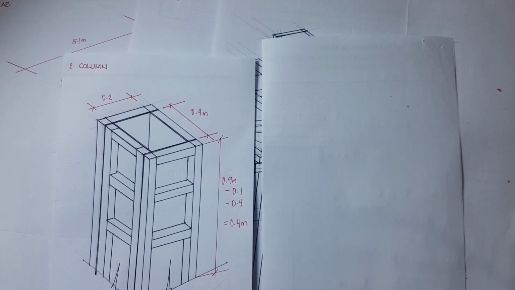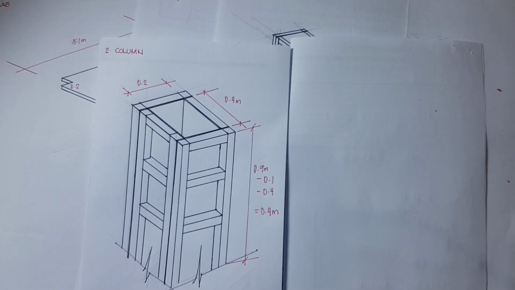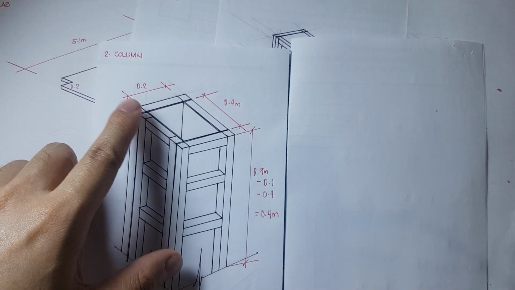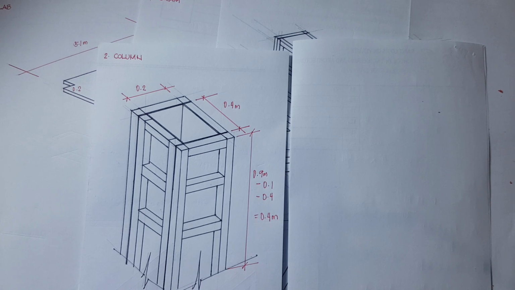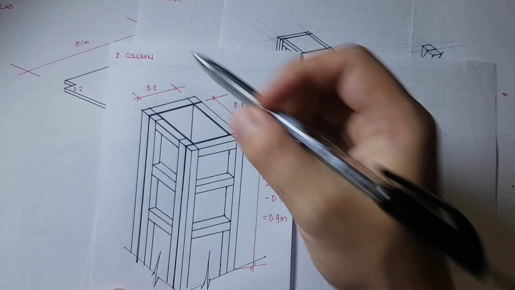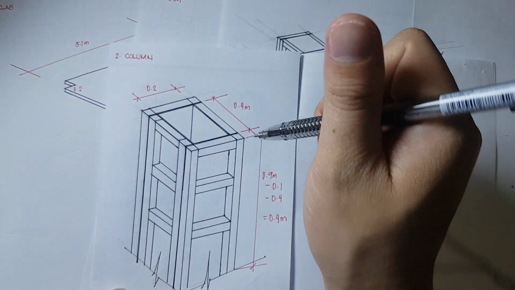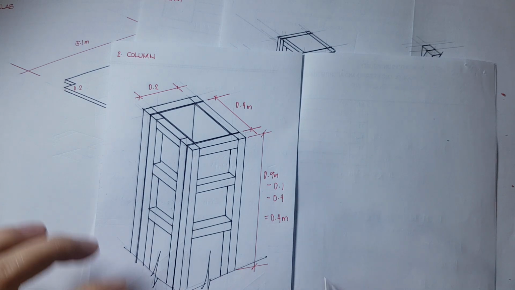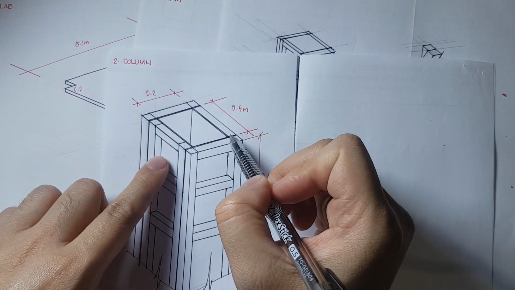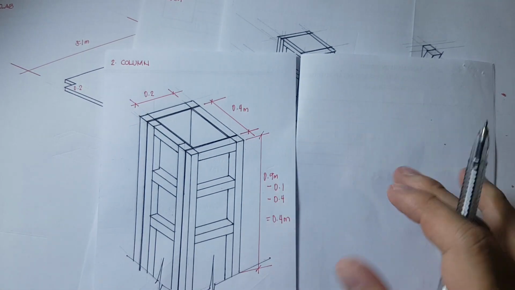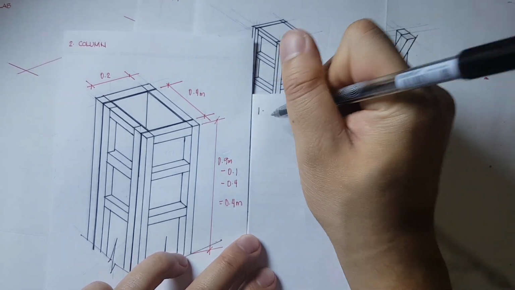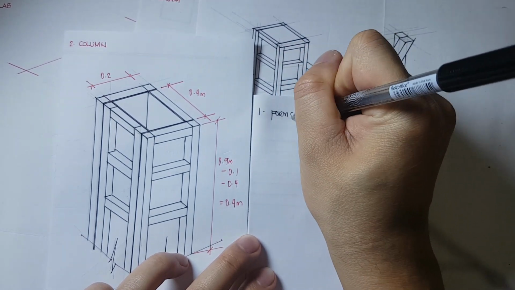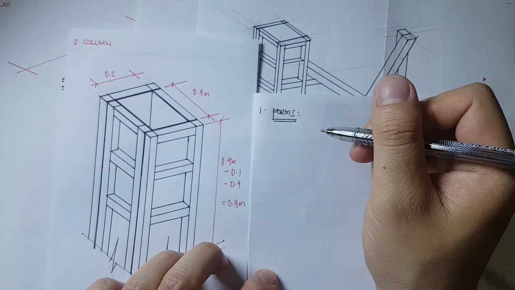The dimension of the column, which is C1, is 0.2 by 0.4, and the height is 0.4 meters. Now for the forms, the first thing we need to estimate is the forms. We simply need to get the area for the forms.